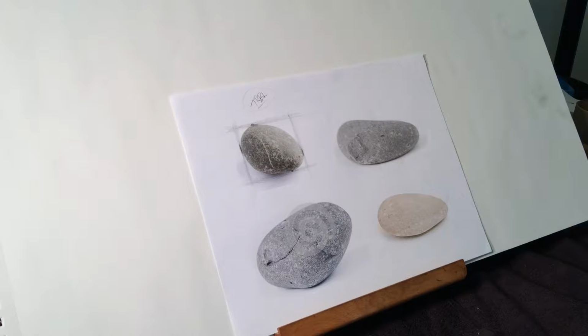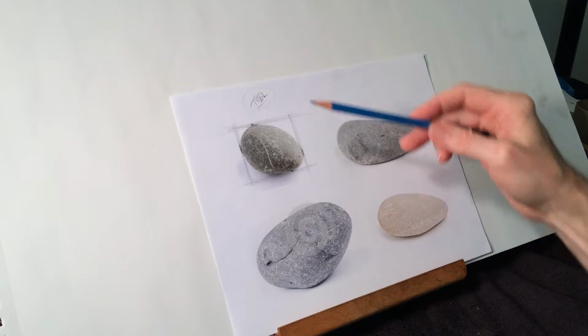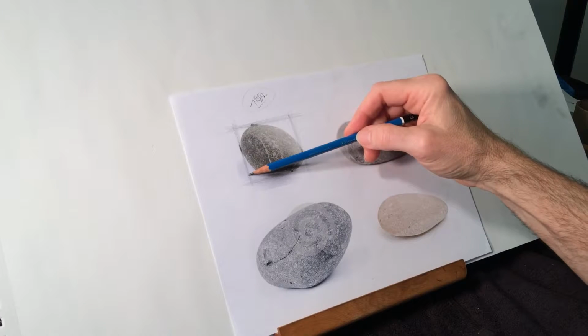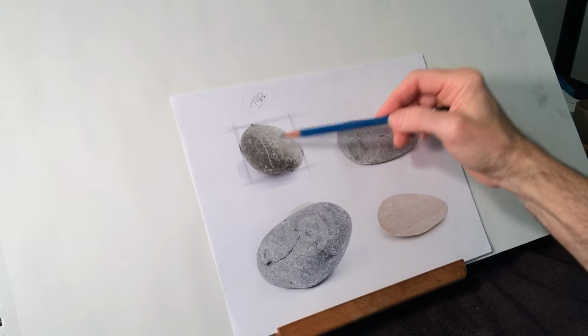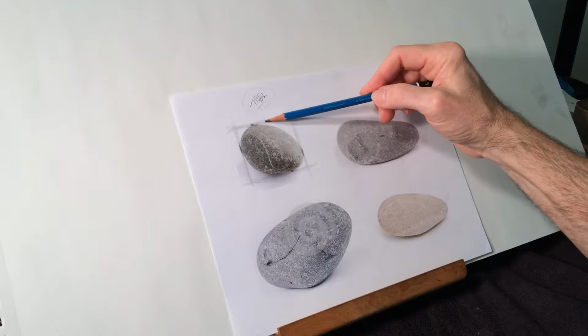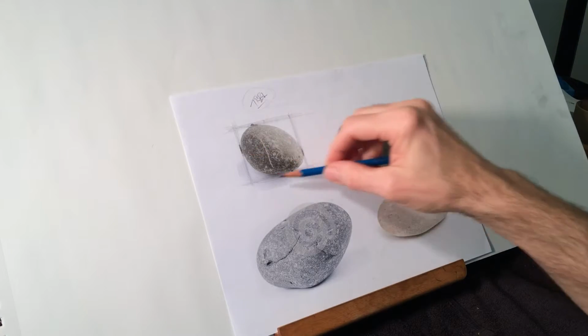And if you'll remember from the last time, what I also like to do is divide up this rectangle into quadrants. So I'm going to find the midpoint of this side. And once again, I'm not transferring, I'm just gathering information.